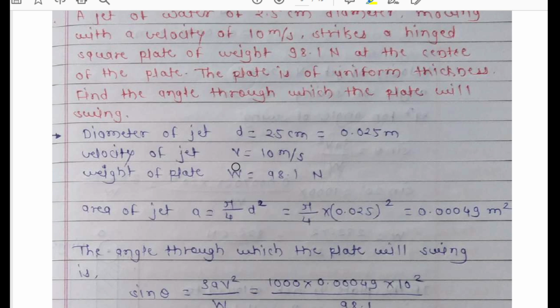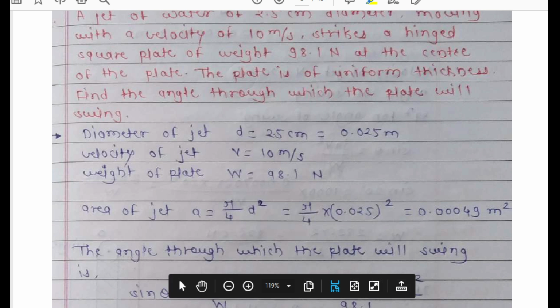So velocity of jet is 10 meters per second, and weight of plate W equals 98.1 newtons. From the diameter of your jet, we can calculate the area of the jet, that is pi by 4 d square. The value is 0.00049 meters square.